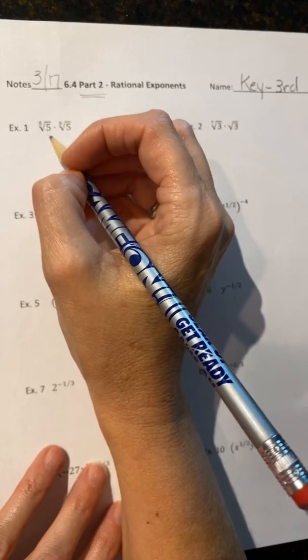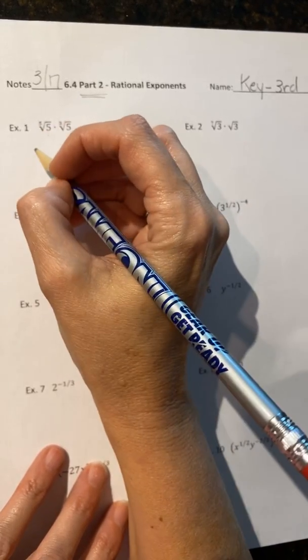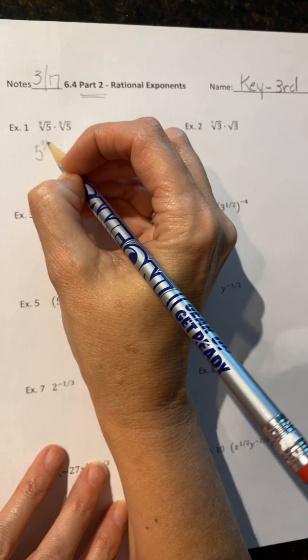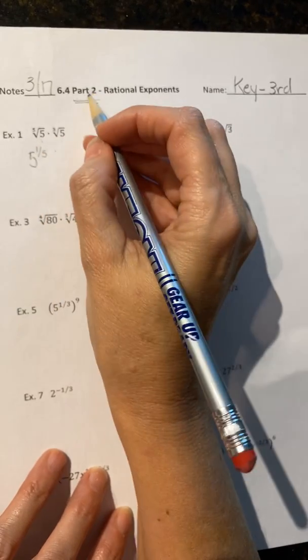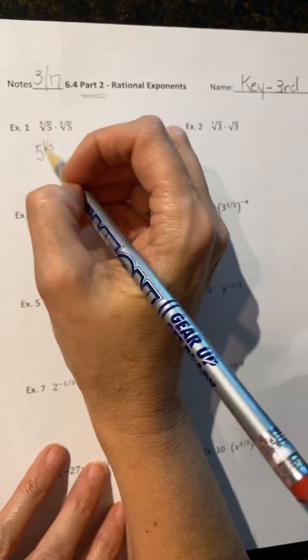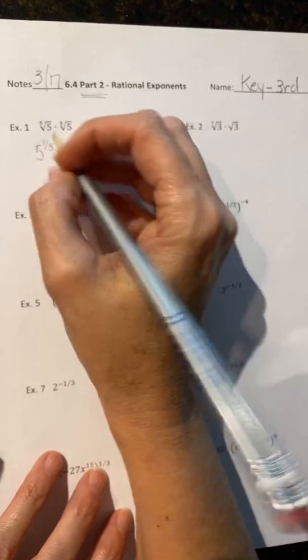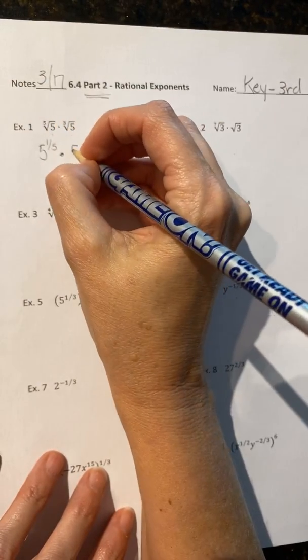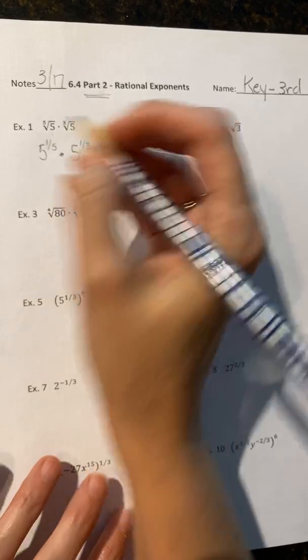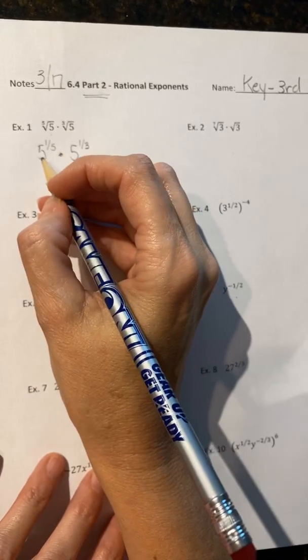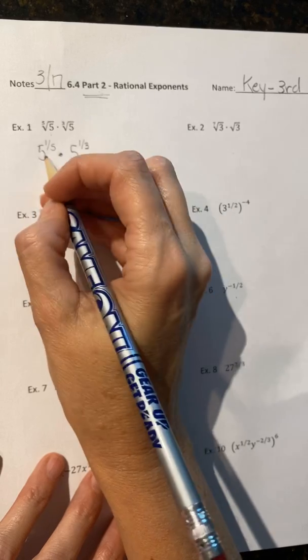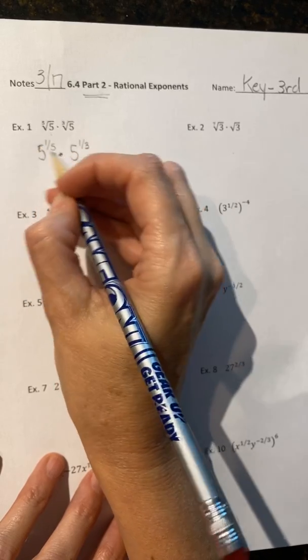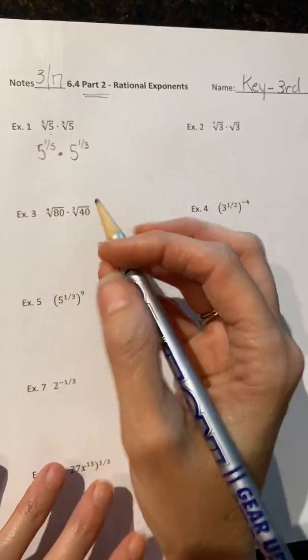So here's what we're going to do. We're going to rewrite these. We're going to write this as 5 to the 1/5. That's what part 1 was about, being able to rewrite a fifth root as a 1/5 power. And then this is a cube root, so it's a 1/3 power. And since their base matches, since they both have a base of 5, you can do something with that.